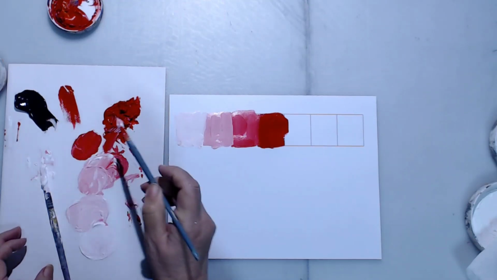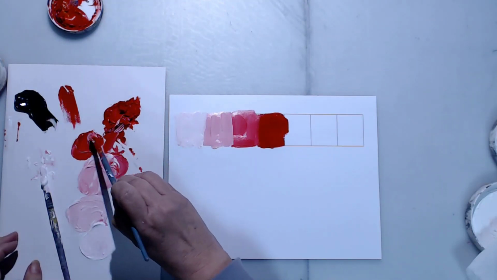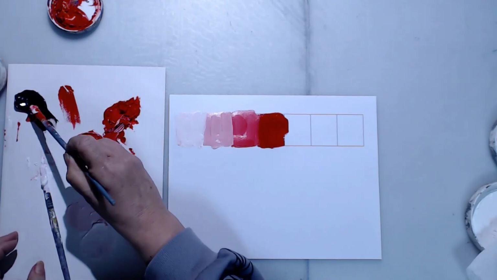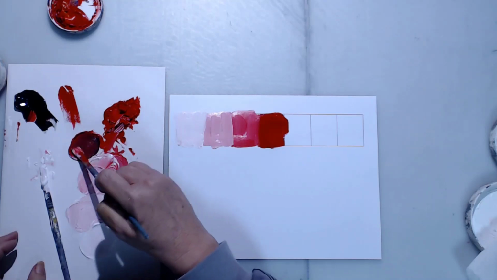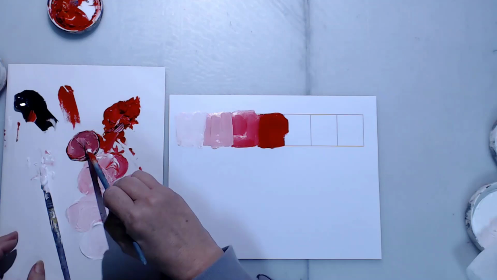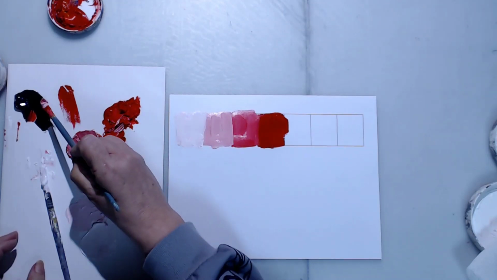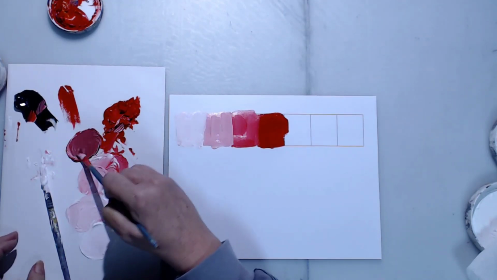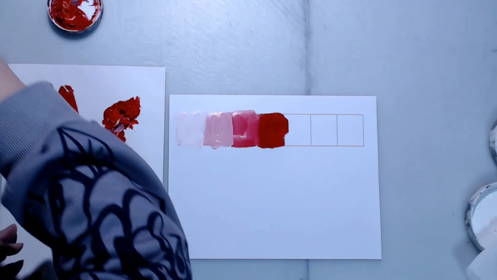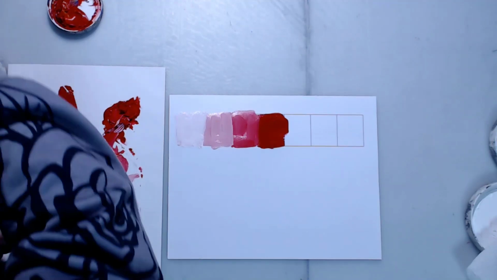Of course I had some white in there, and we're going to add just a dollop of black. Really mix that in. I'm going to get my brush clean because it's some of that white that's in there.